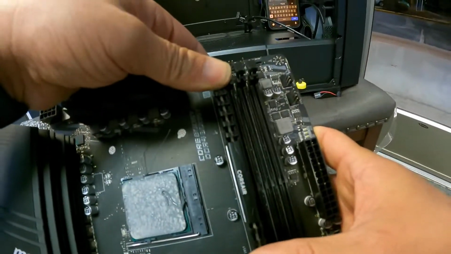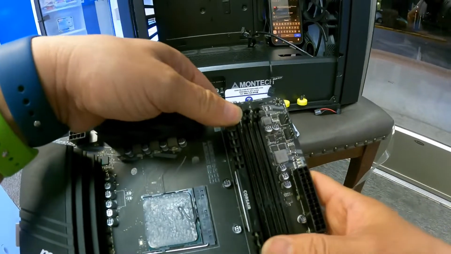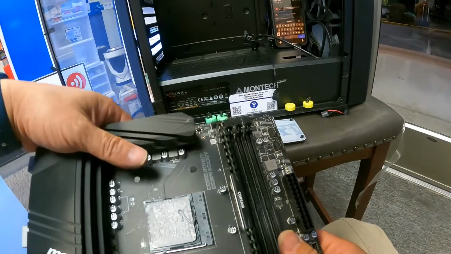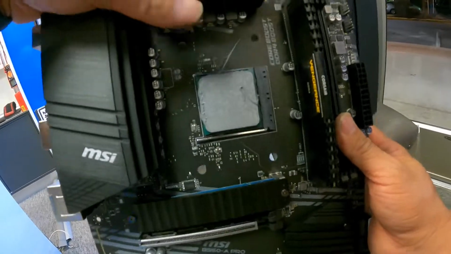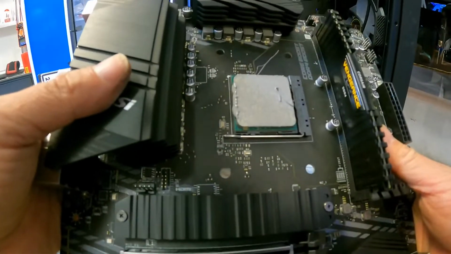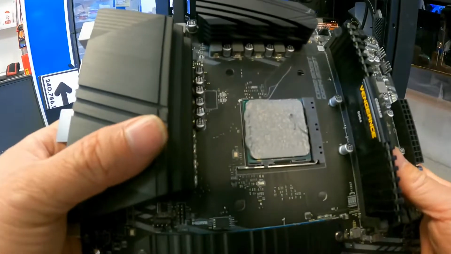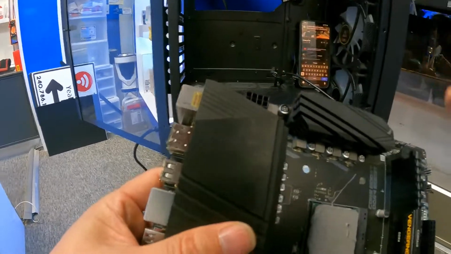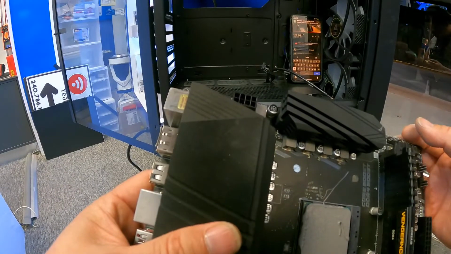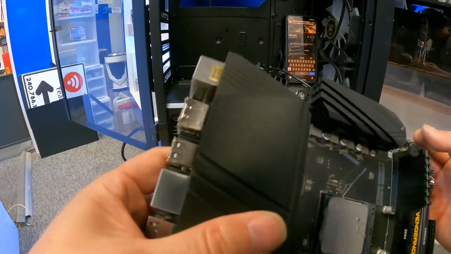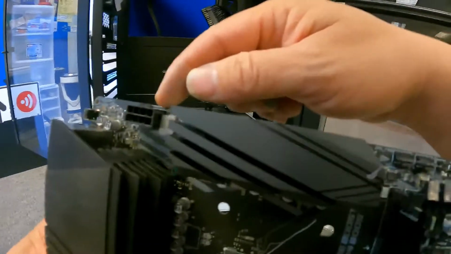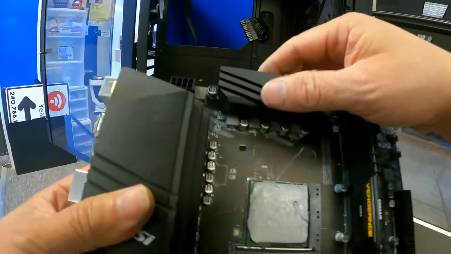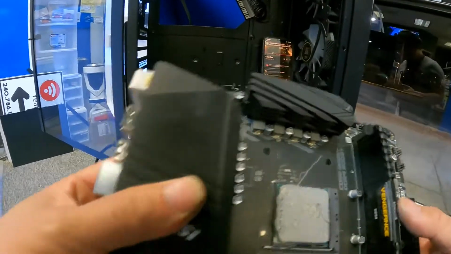All right. CPU power. I thought that was the video card power. It's actually CPU power. Huh.